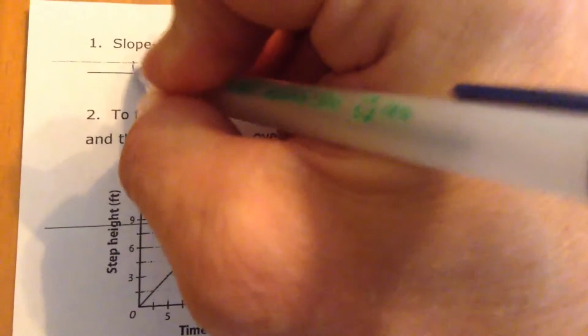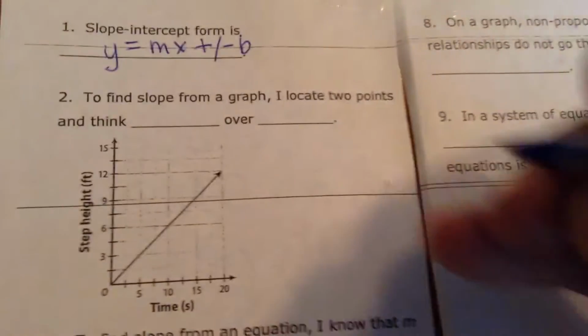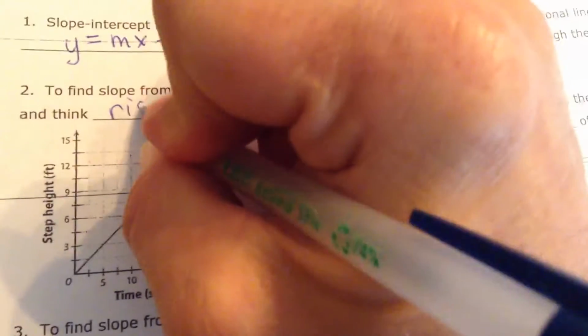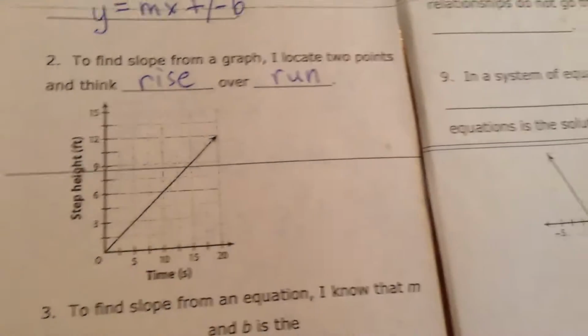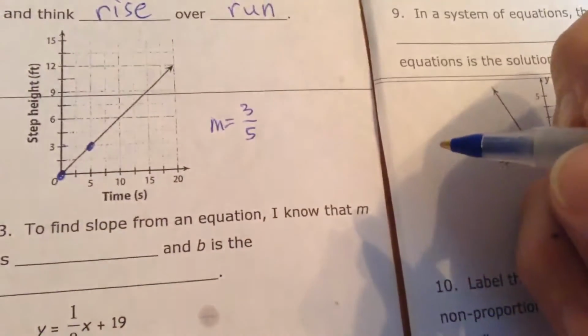So let's get going. Slope-intercept form, hopefully you know that one. It's y equals mx plus or minus b. To find slope from a graph, I locate 2 points and think rise over run. And that's one way. We're going to talk about a bunch of different ways. With this one, I could use this point and maybe this one right here. So you go up 3 and right 5. So the slope, which we use the letter m for, is 3/5.